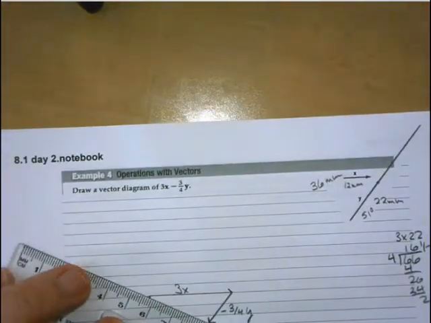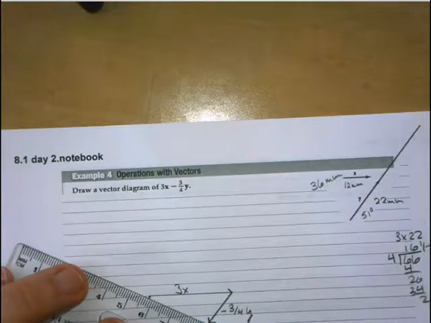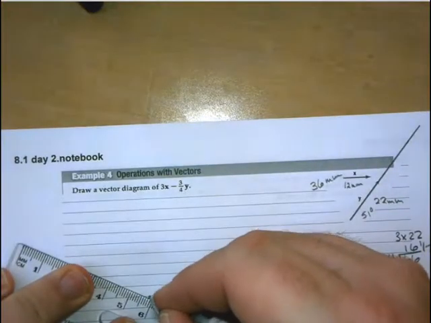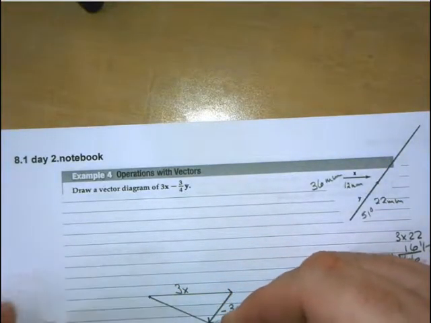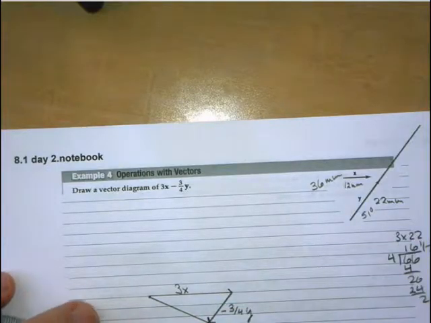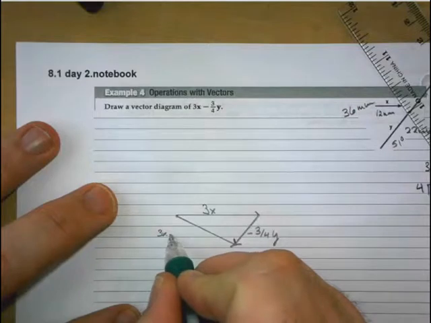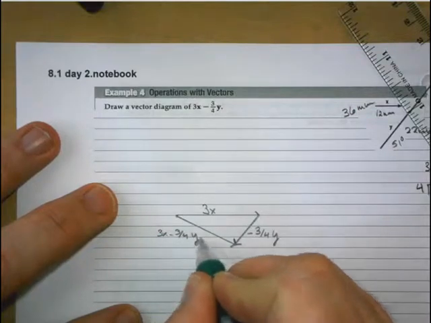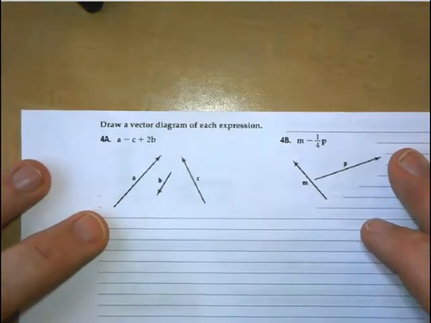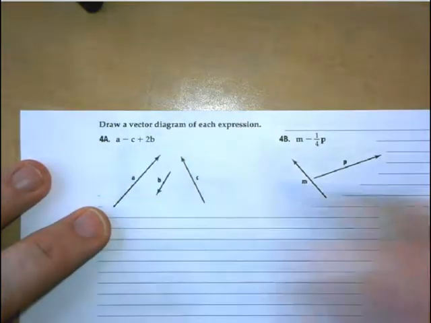So now we need the resulting vector. So here's the resulting vector, and we go from the beginning to the end. So it goes in that direction right there. And then this is the 3x minus 3/4 y. Draw a vector diagram of each expression. Here we have a minus c plus 2b.